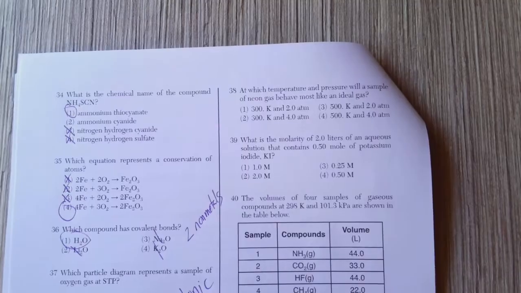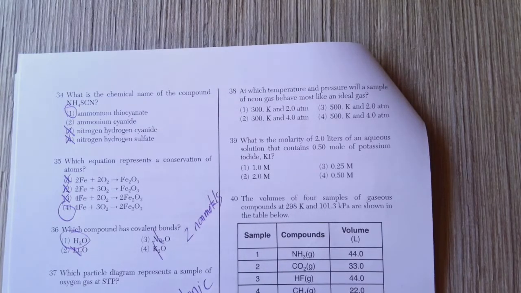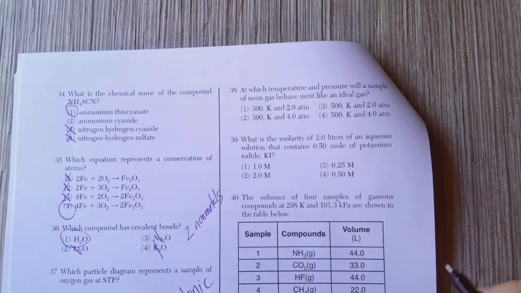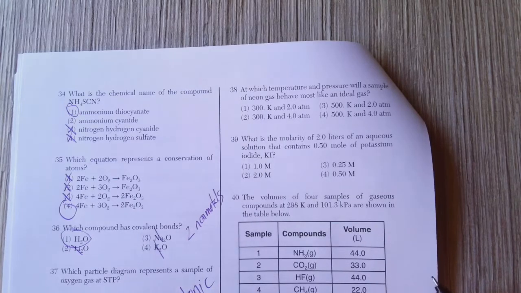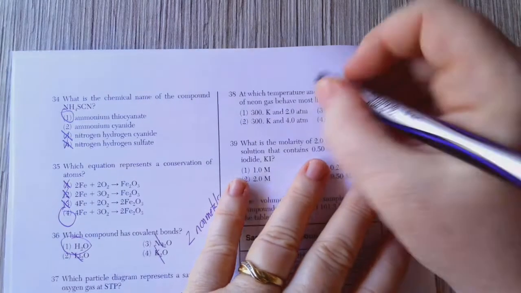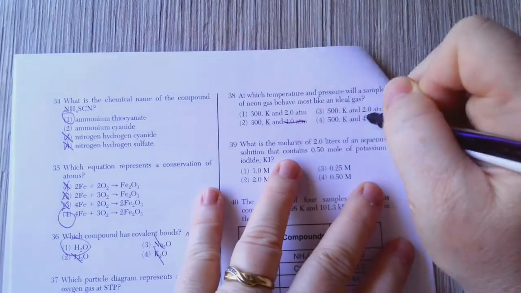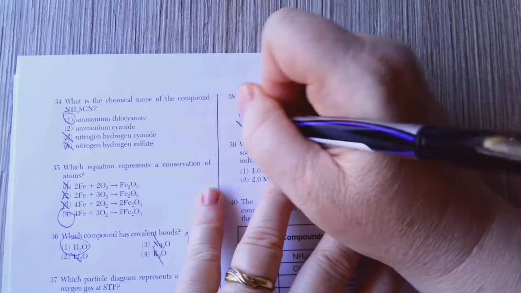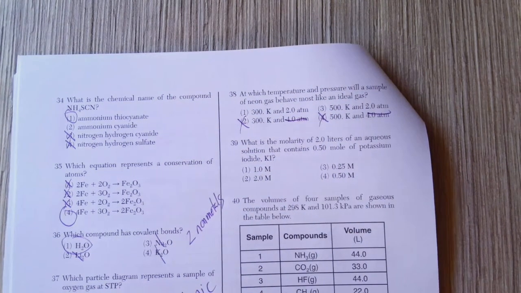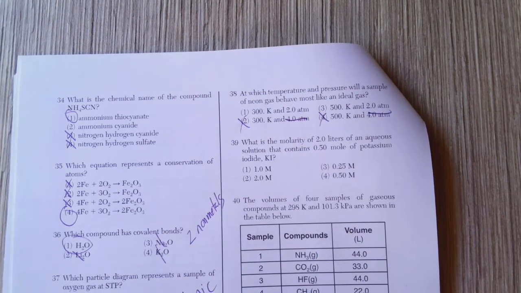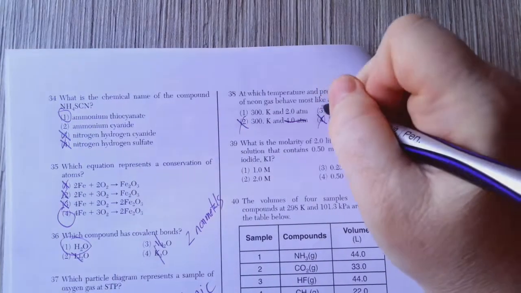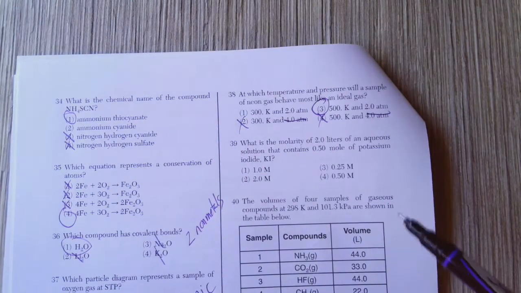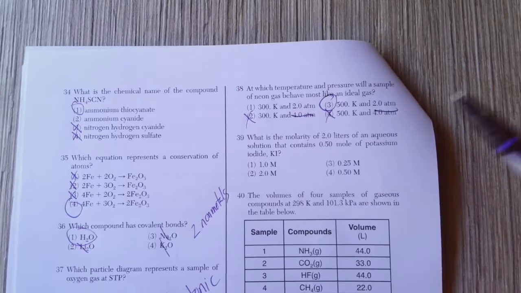At which temperature and pressure will a sample of neon gas behave most like an ideal gas? It behaves most like an ideal gas when it has tons of space, so the particles are far apart. That's low pressure. So let's get rid of the high pressure choices. Okay, it behaves most like an ideal gas when the particles are moving rapidly. They move rapidly at high temperatures. So pick the high temperature, low pressure.